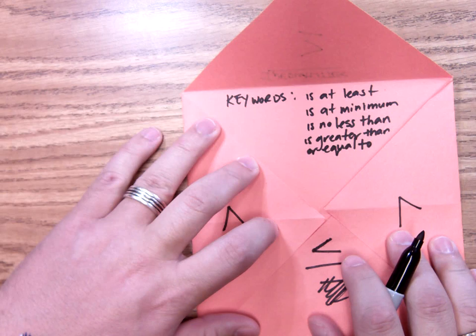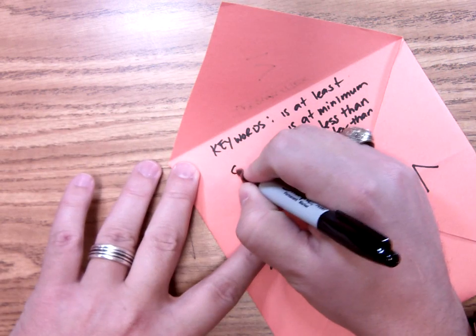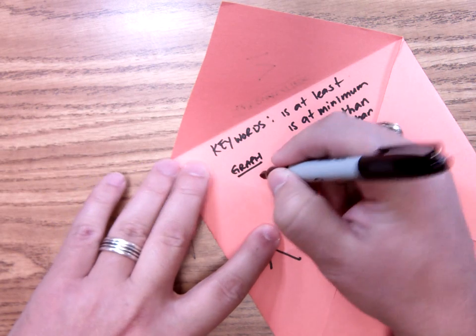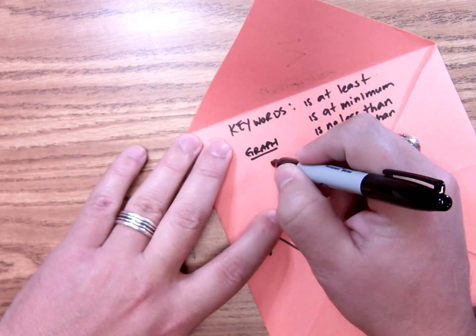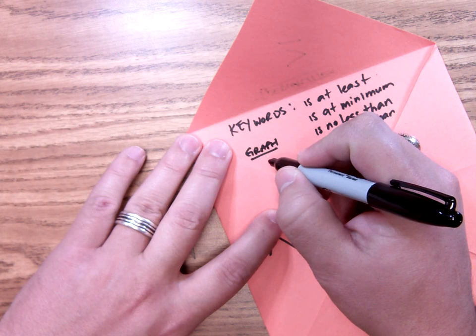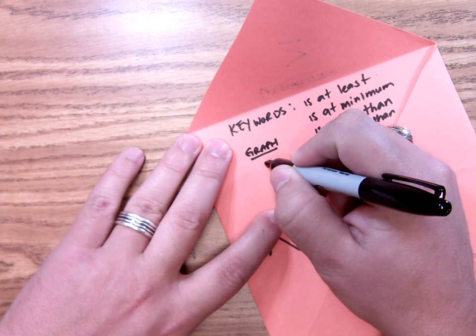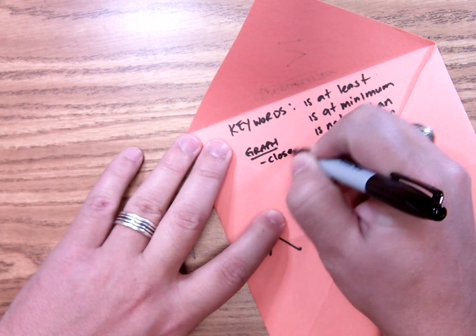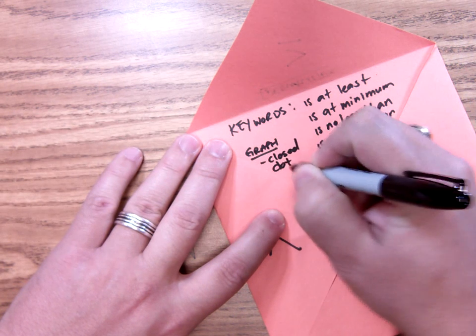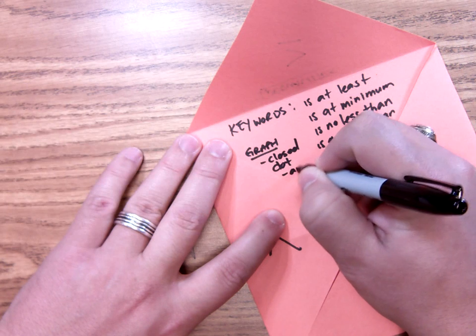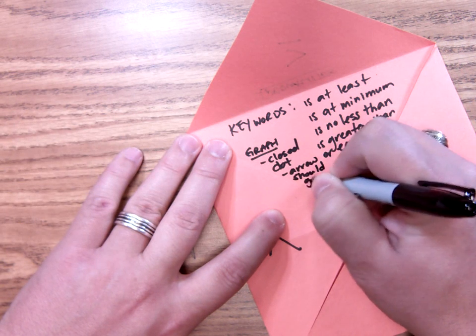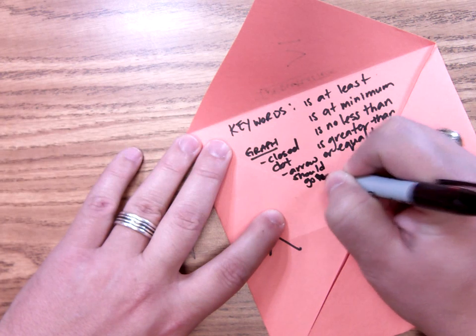Okay? When you graph on a number line, it's going to be a closed dot and the arrow should go right.